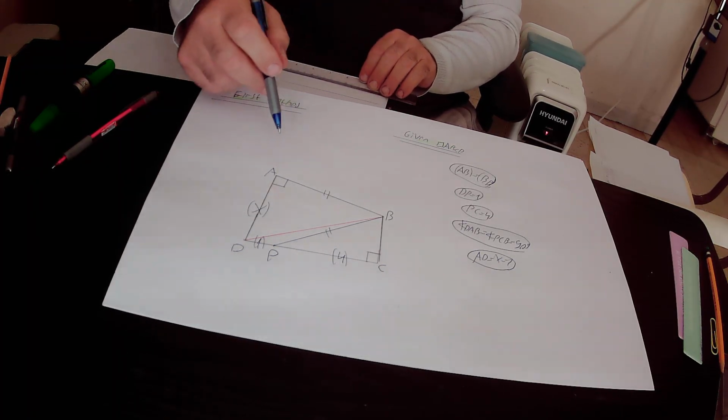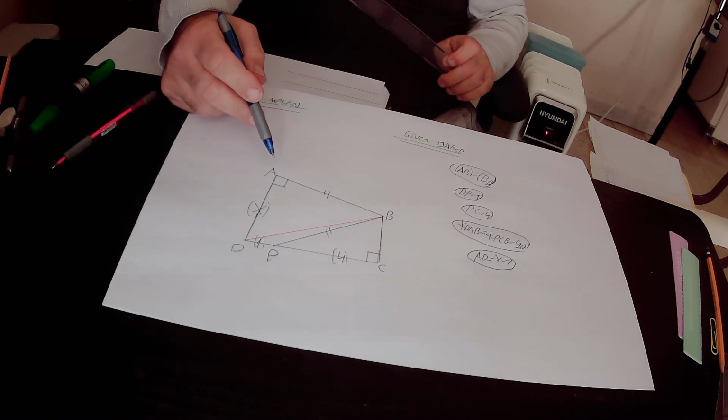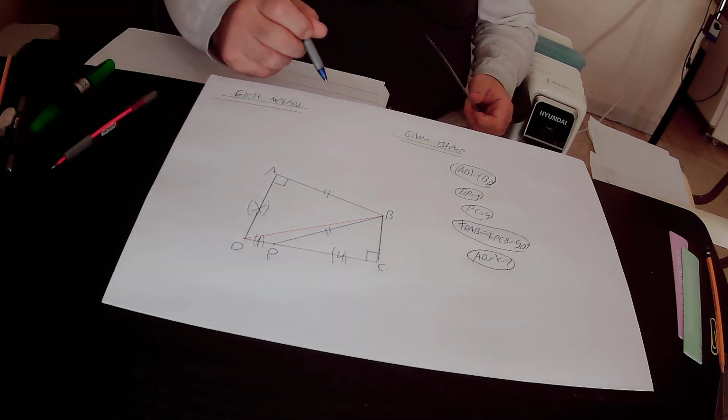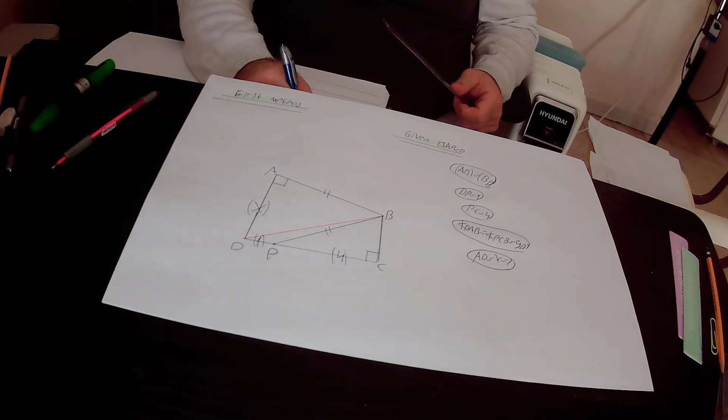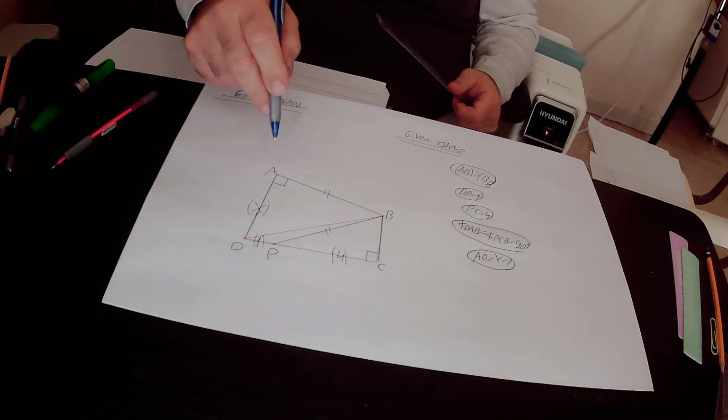In this upper right triangle, triangle ABD, according to the Pythagoras theorem, BD squared, that is the square of the hypotenuse, equals AB squared plus AD squared.